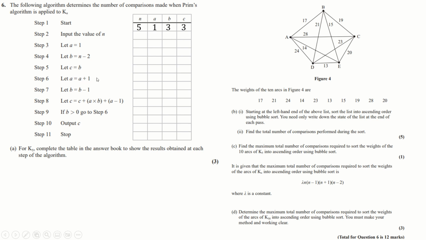So 1 plus 1 is 2, so A is apparently 2 now. B is B minus 1, which is 2. C is 3 plus 2 times 2, which is 7, plus 2 minus 1, 1, so that's 8. And then if B is greater than 0, which it is, you go to step 6.